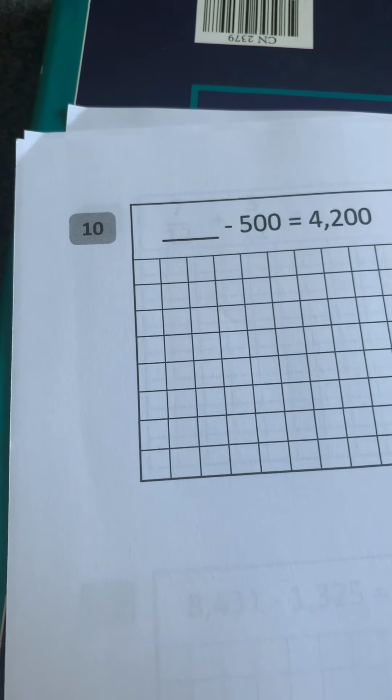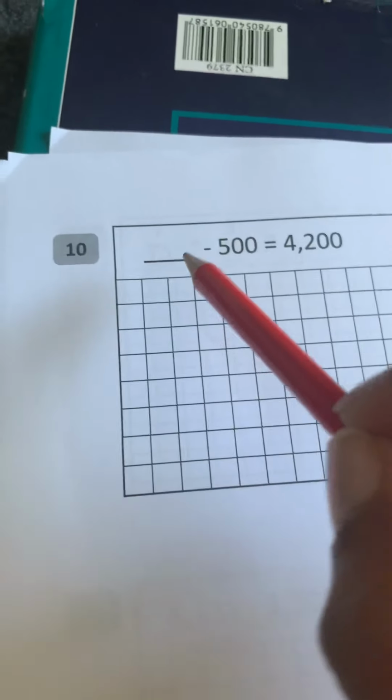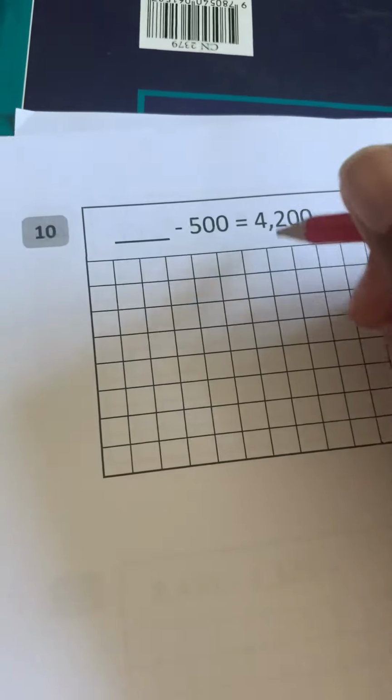And finally, number 10 is something take away 500 equals 4,200. Now, because I have a missing number, I'm going to draw the bar. I know that when I take away, my whole is at the beginning. If my whole is at the beginning, my beginning is missing. That means I don't have my whole. That means I actually have both of my parts.